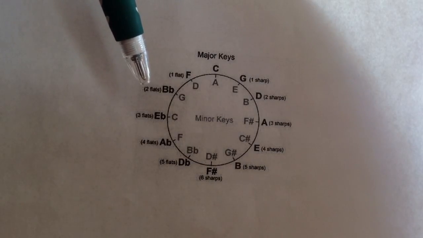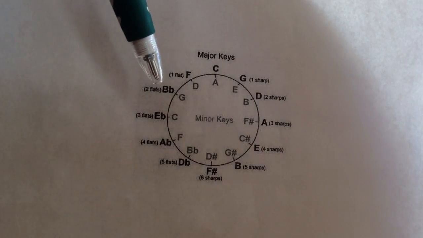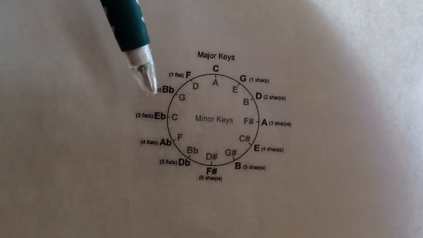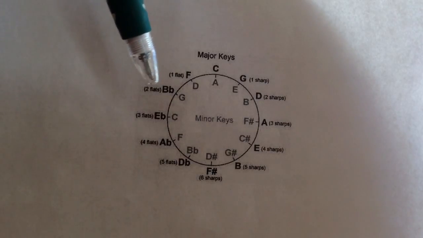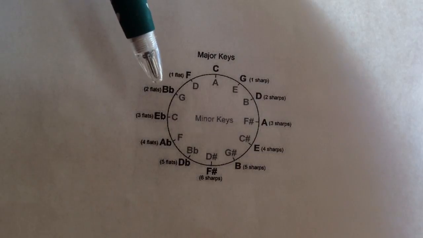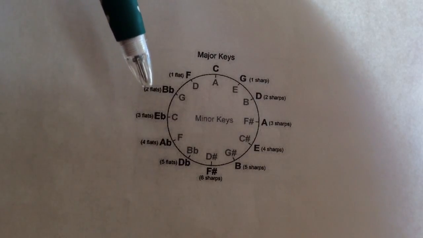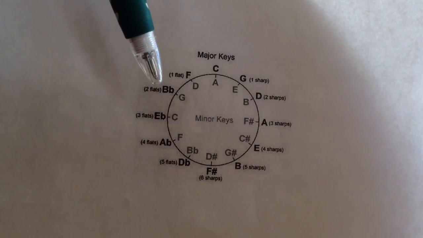It is interesting to note that B flat and E flat, the two flats of B flat major, occur within 5 steps of each other in the circle of fifths.